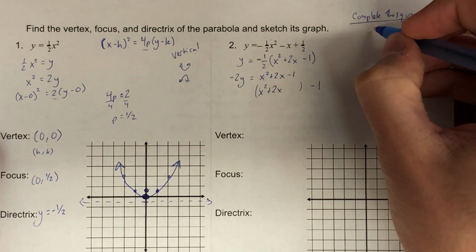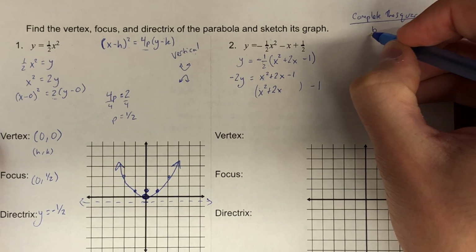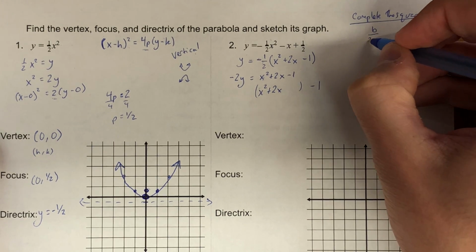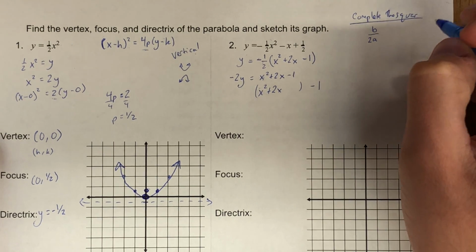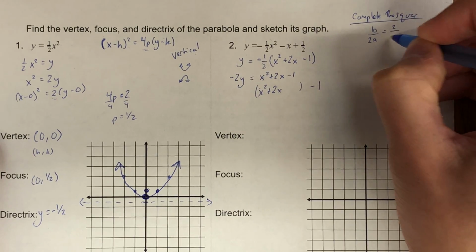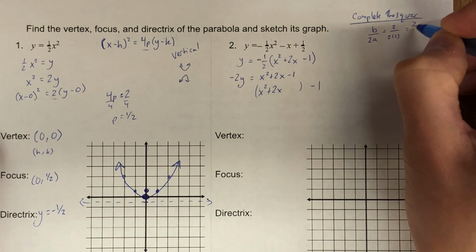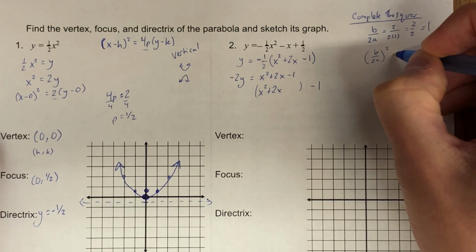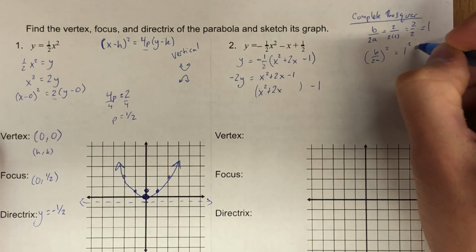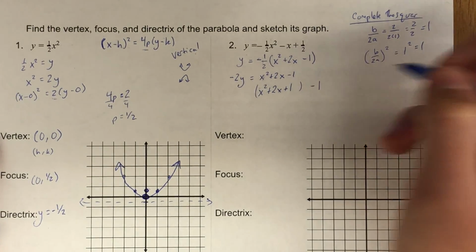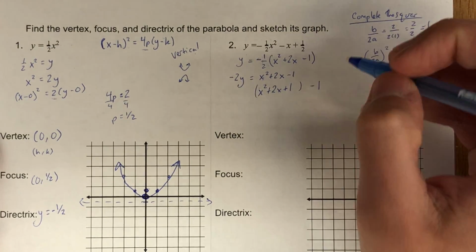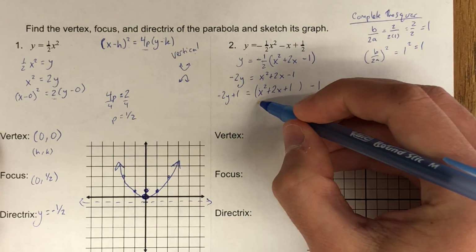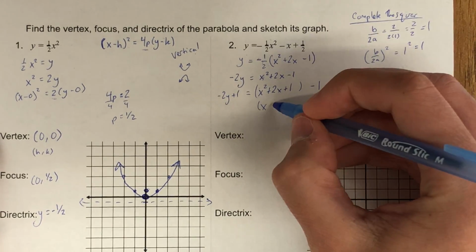we need to figure out what b over 2a is. So our b value is 2, our a value is 1. So we have 2 over 2, or just 1. And whatever b over 2a squared is, in this case it'd just be 1 squared, which is 1, that's what we add here. So if we're adding 1 to this side, we should also add 1 to the left side. And this would factor into x plus 1 times x plus 1.